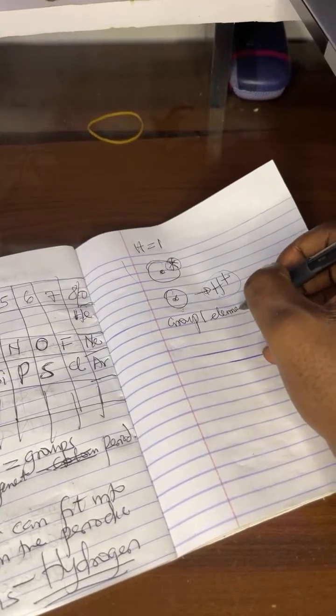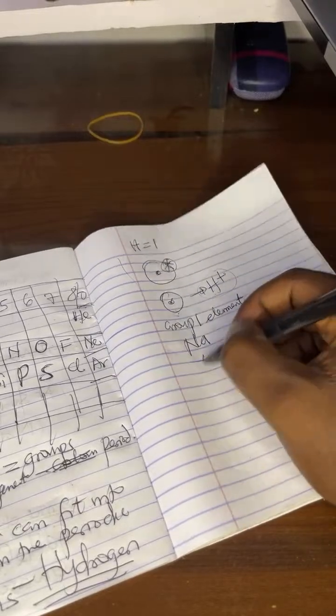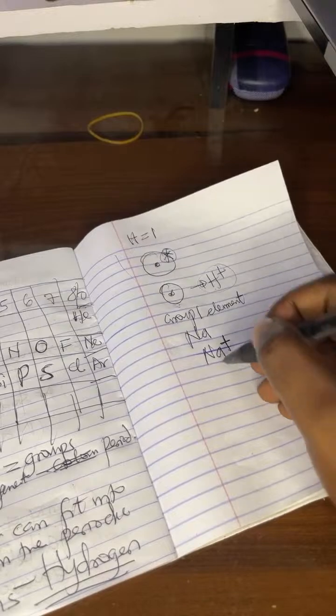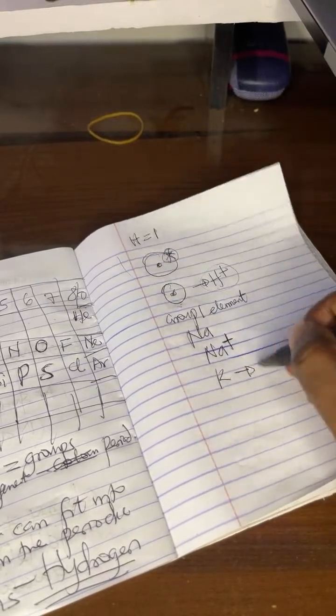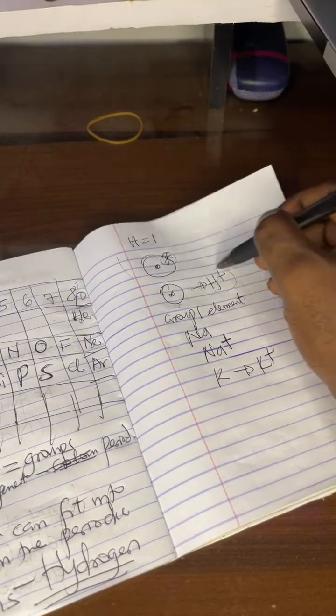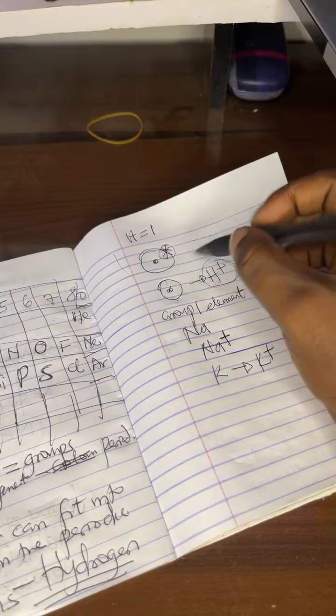Hydrogen is behaving like a group 1 element, because that's what they do. Like sodium, it will lose 1 electron and become positive. Potassium will lose 1 electron and become positive. You understand? So it's behaving like a group 1 element. Now, hydrogen can do another thing.